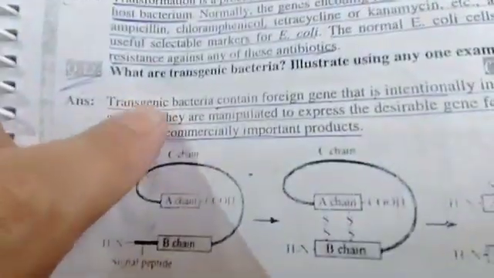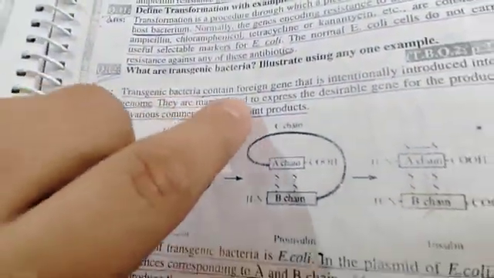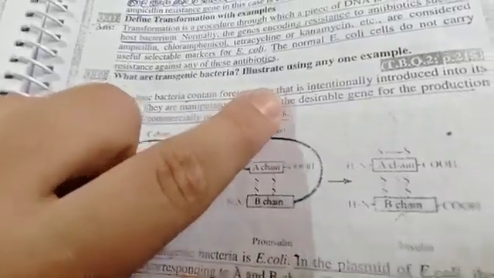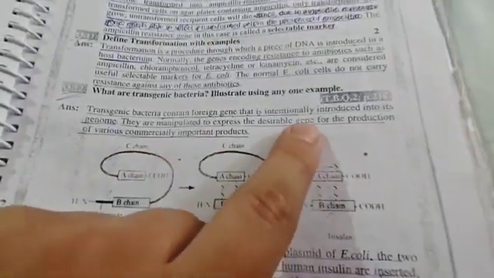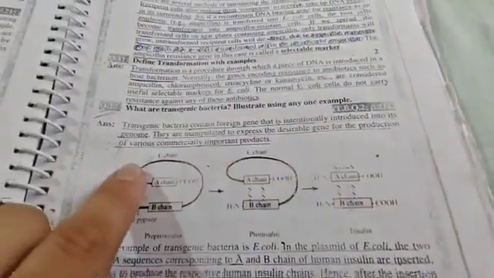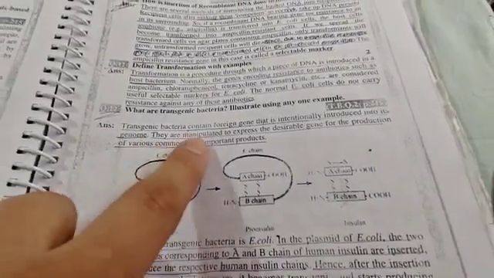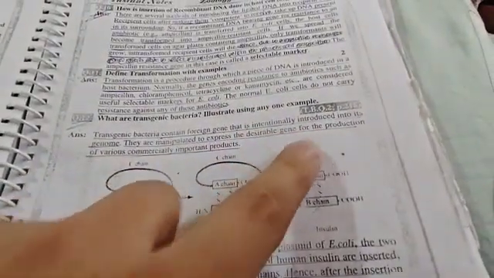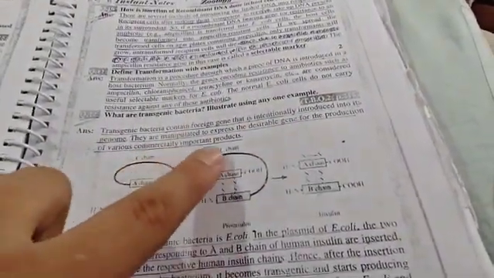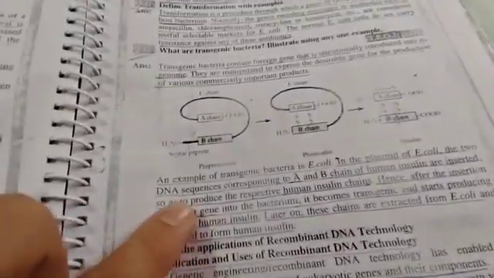Now we have another question. What are transgenic bacteria? Illustrate using one example at least. Transgenic bacteria contain a foreign gene that is intentionally introduced into their genome. They are manipulated to express desirable genes for the production of various commercially important products.